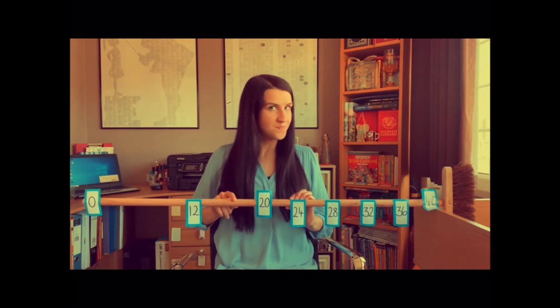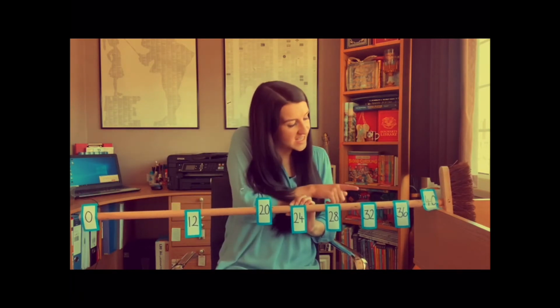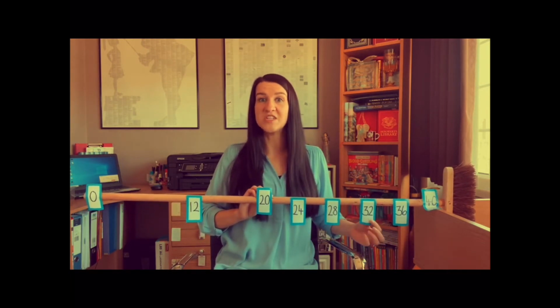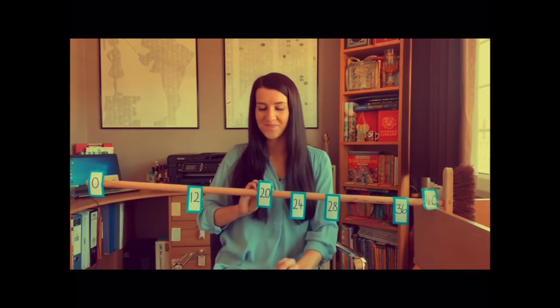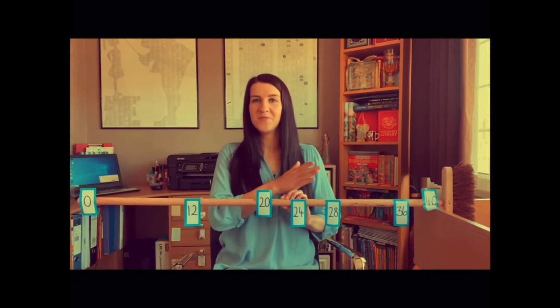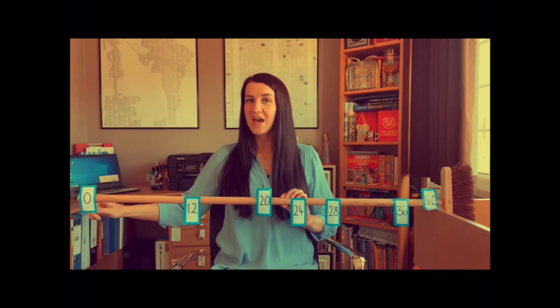Double 16, where would that sit? Double 16 is 32. So that means 8 4s are 32. Can you remember that one? Okay, so we've got our doubling facts now. And we start our count at 0.